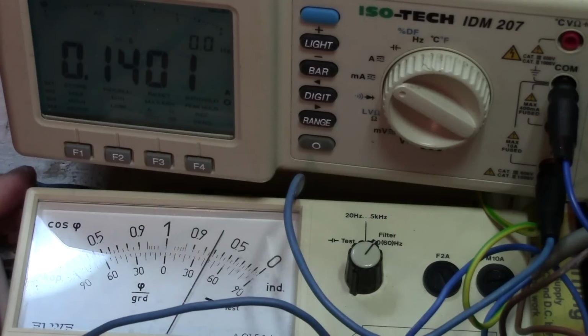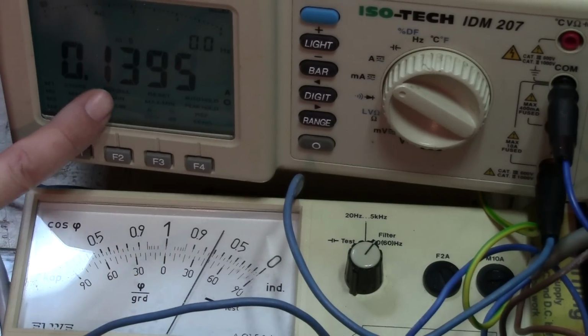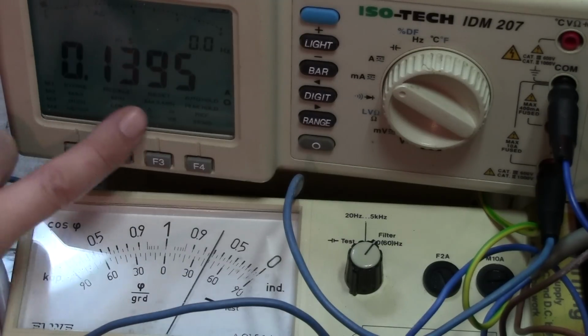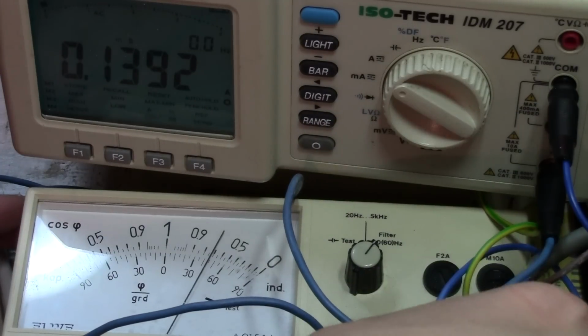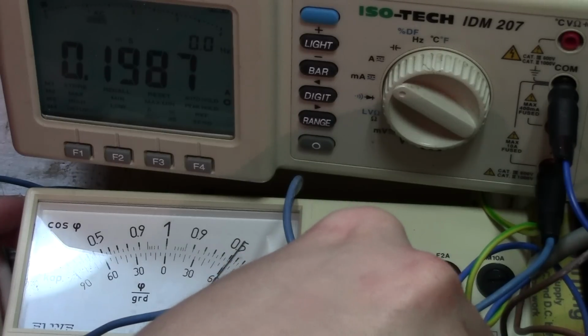You can see the needle has now dropped, so we are getting closer to the right power factor, and we're aiming for a 1. One is perfect. And you'll notice the current has dropped from nearly 200 to basically 140 milliamps. To add another capacitor, I'm going to have to disconnect this one and short them out, because I do not want to be getting electric shocks.